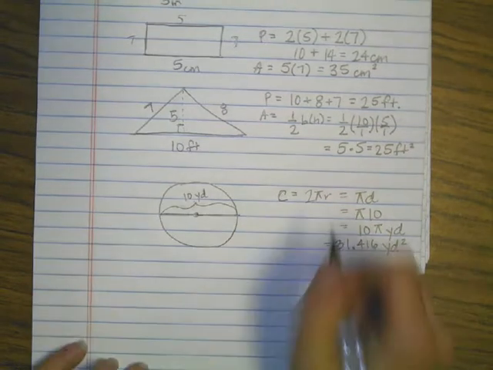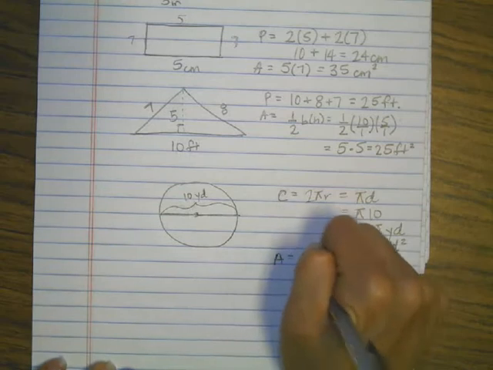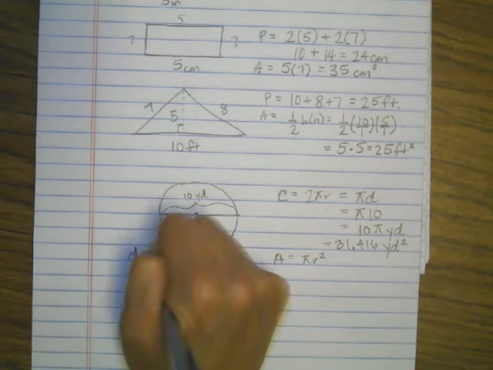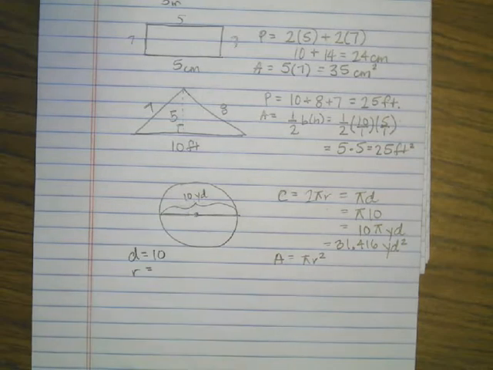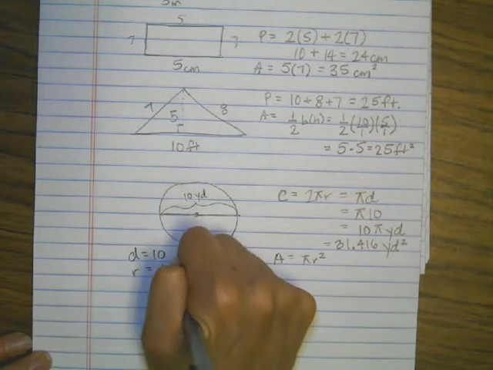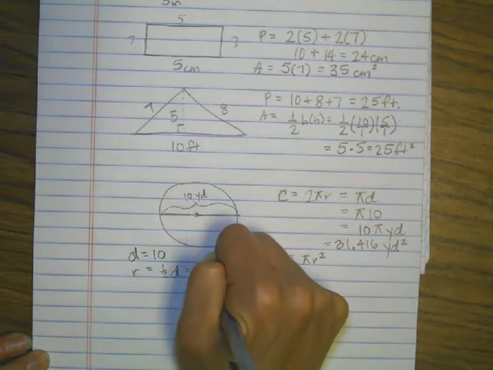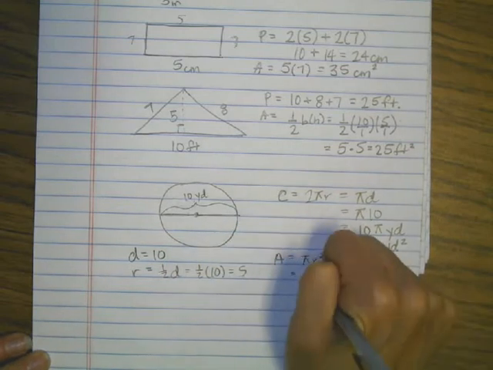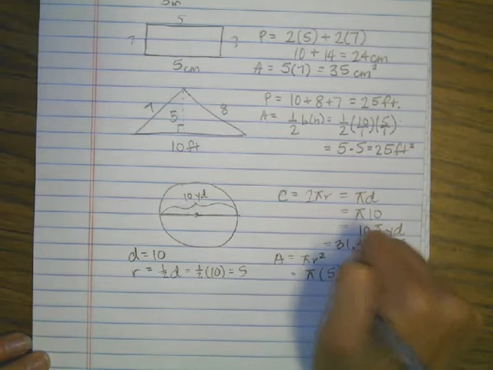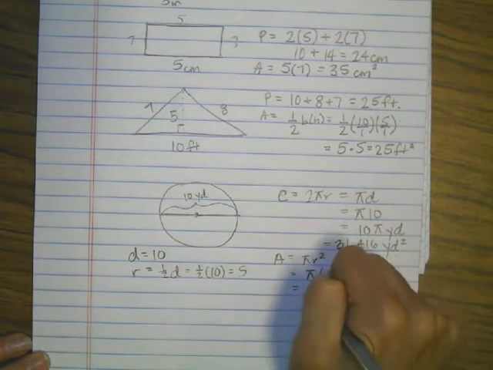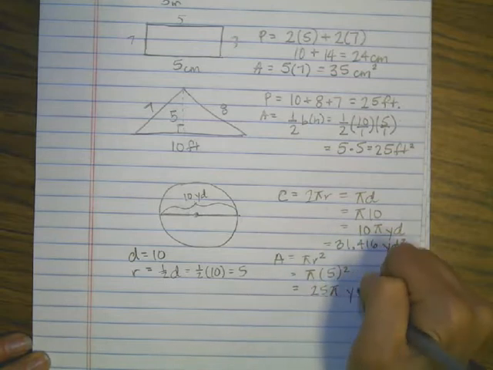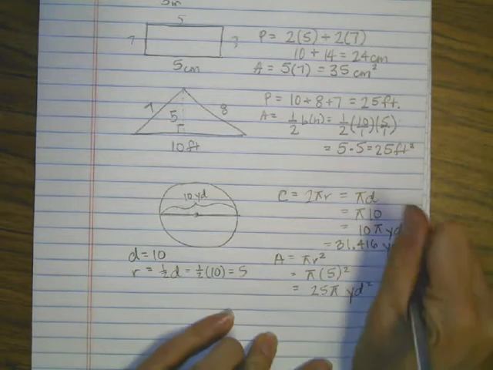For area, it's pi r squared. Now remember, we know the diameter is 10, so what's the radius going to be? 5. That's good, because the radius is 1/2 of the diameter, so 1/2 of 10 is 5. So we're going to substitute that in. Pi times 5 squared. 5 squared is 25, so 25 pi yards squared. Sorry, on circumference here, this shouldn't have been squared. This one's squared.